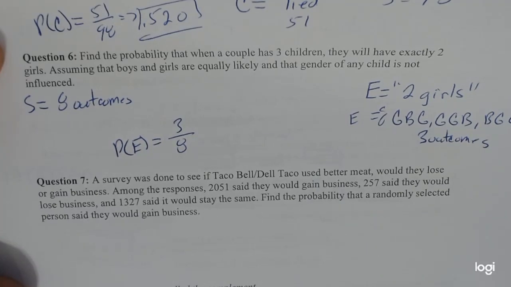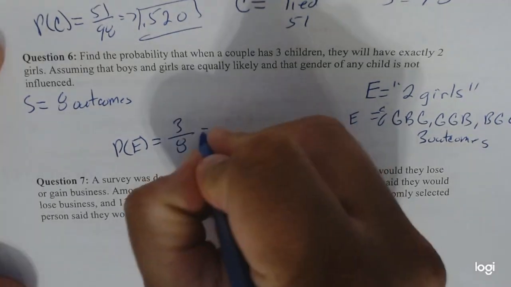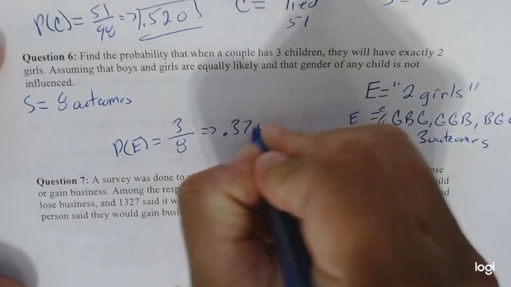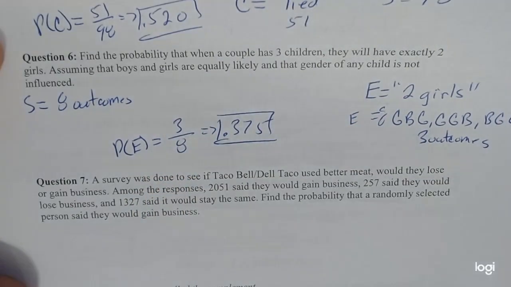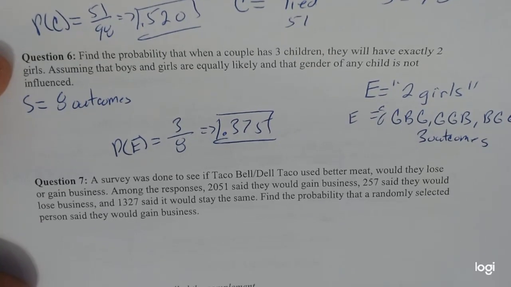Okay, so 3 divided by 8 is 0.375. And there we go. So sometimes we do have to actually create our sample space, and sometimes they give it to us. But you have to identify when you have to create it. Like this one, we had to create it, but we had it earlier. The other ones were given to us already in the tables, right?